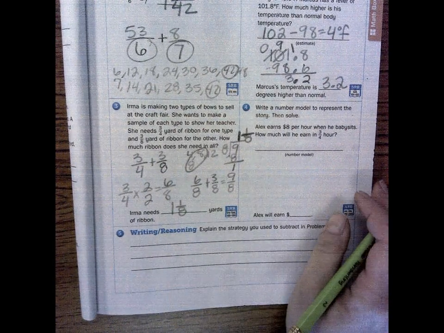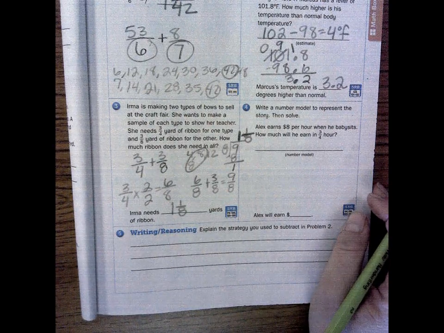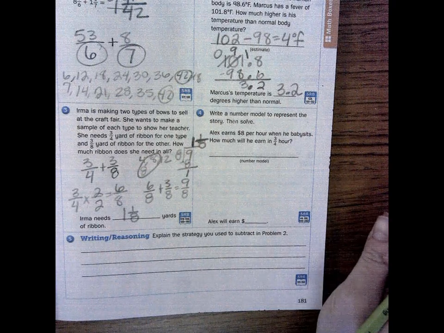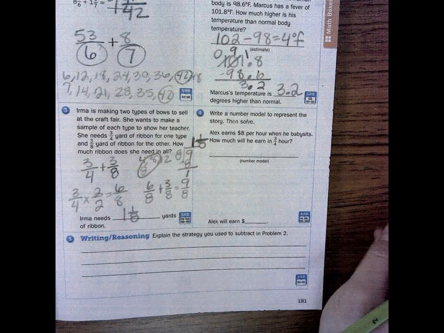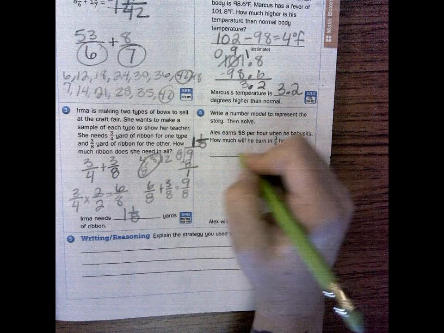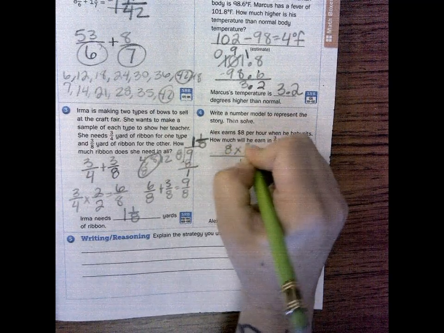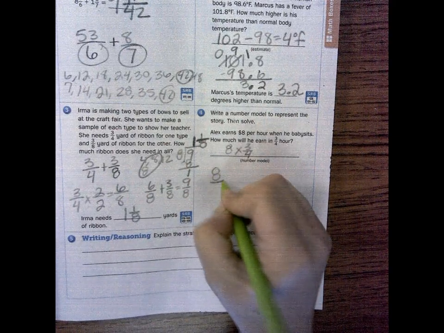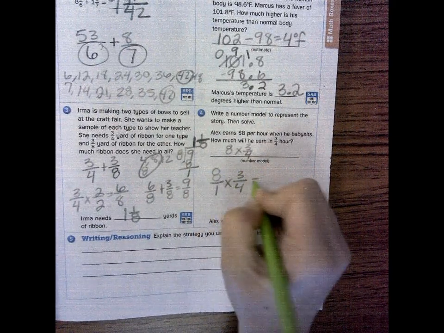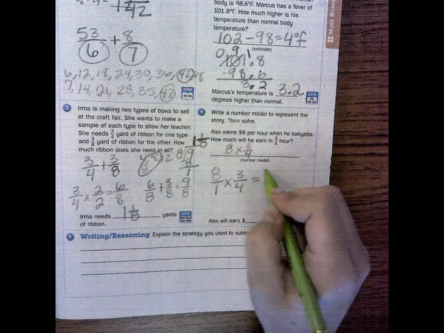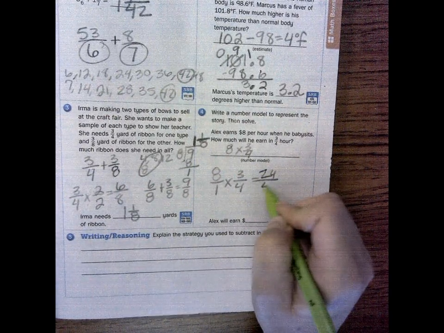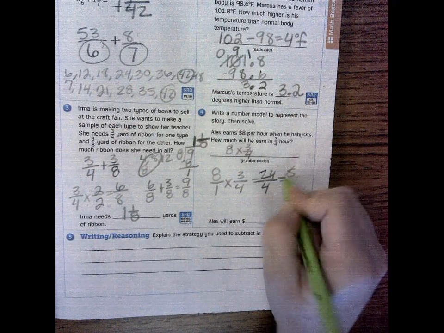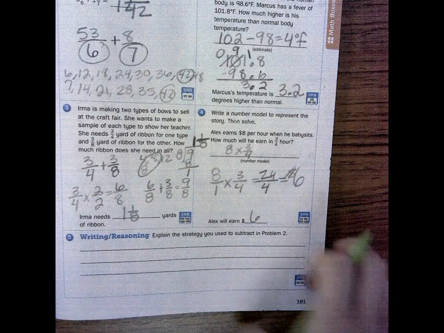Write a number model to represent the story, then solve. Alex earns $8 per hour when he babysits. How much will he earn in 3/4 of an hour? Well, he has 8 times 3/4. That'll tell us how much he earns there. So 8 over 1 times 3/4. Now I multiply straight across. 8 times 3 is 24. 4 times 1 is 4. Now I'm going to divide that. But because I know my math facts, I know it's just $6. So he will earn $6.